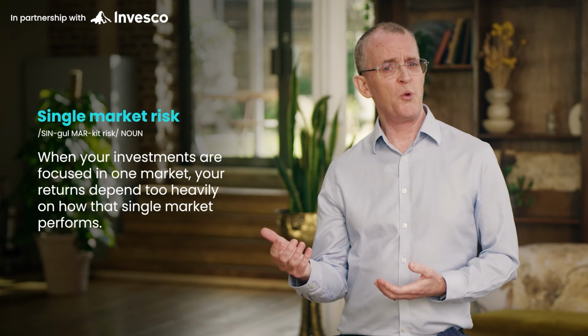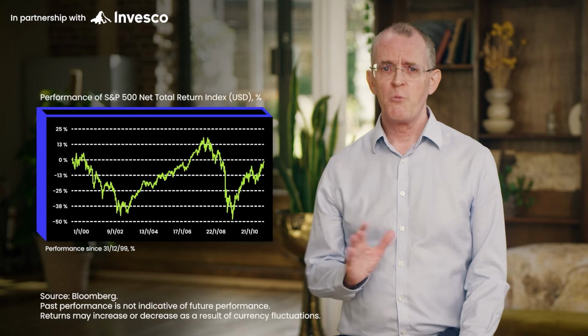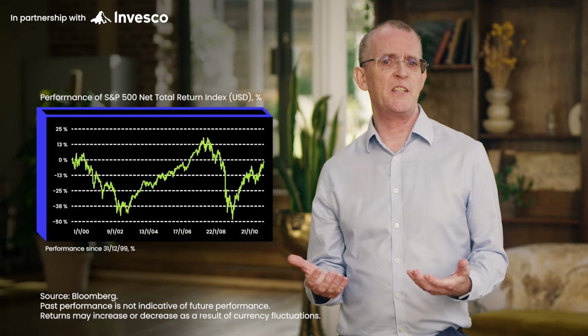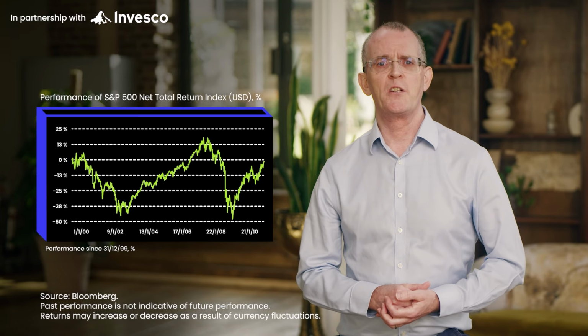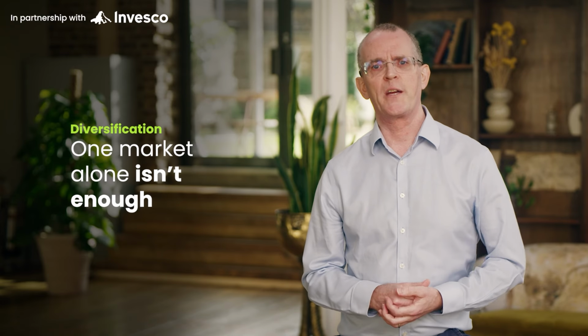Even strong markets go through tough times. A great example? The US between 2000 and 2010. Despite being the world's largest economy, US equities were effectively flat for a decade. If your portfolio had been fully invested in the US during that time, your returns would have stalled. That's why global exposure matters. No single market leads all the time.